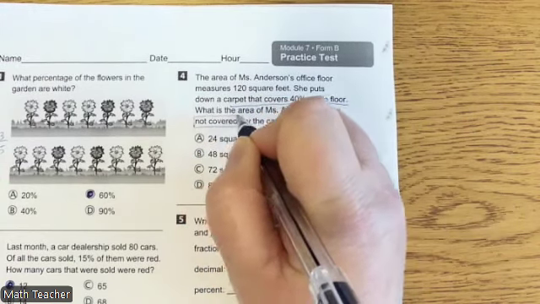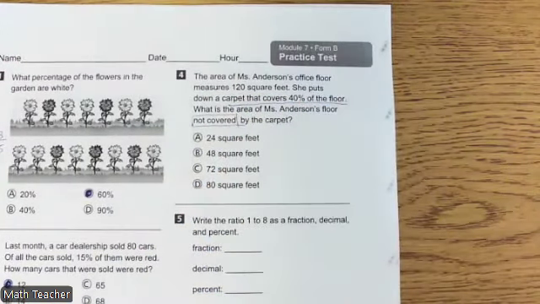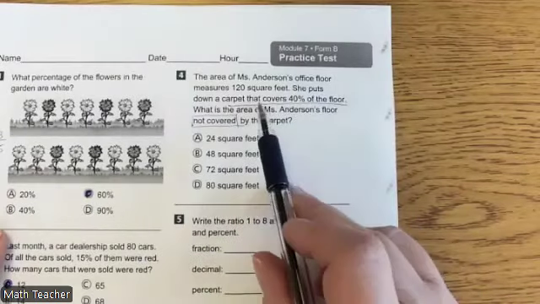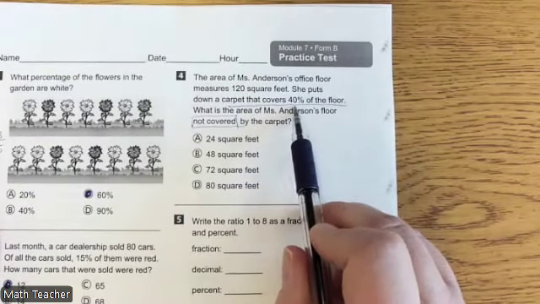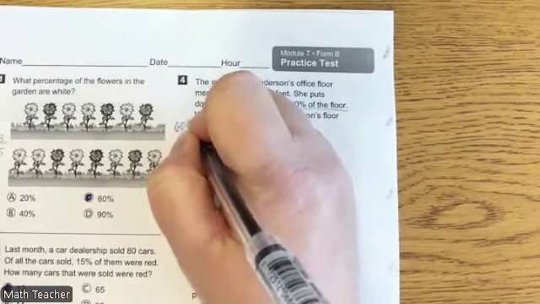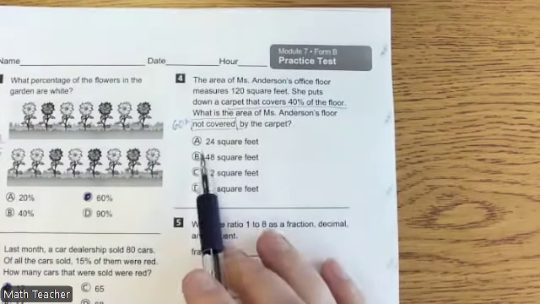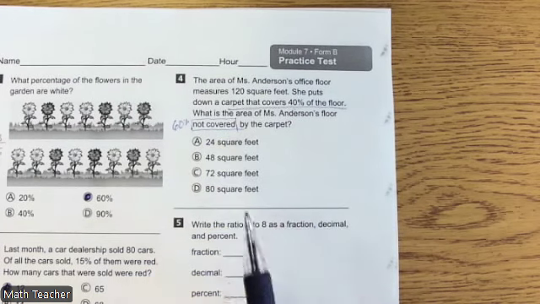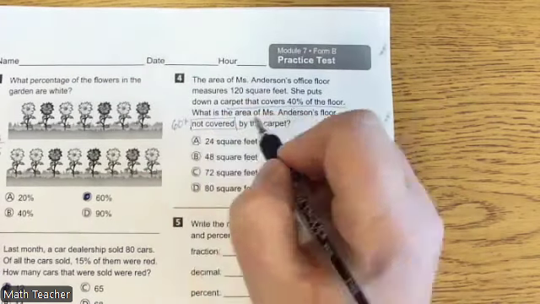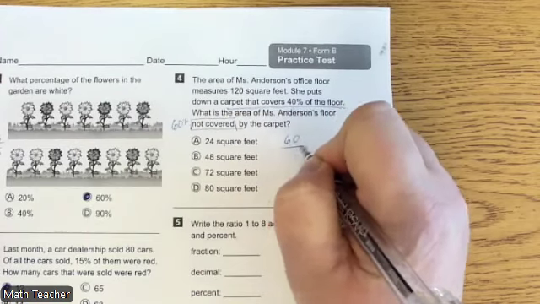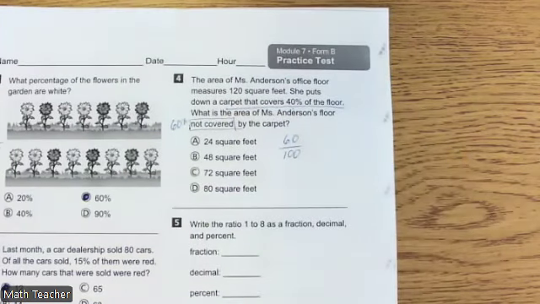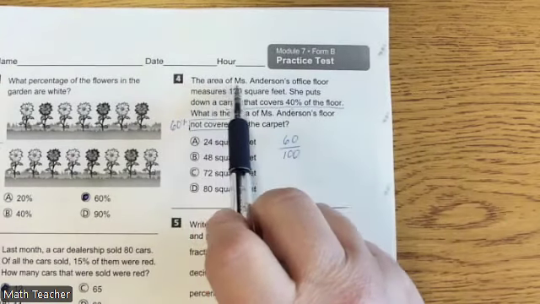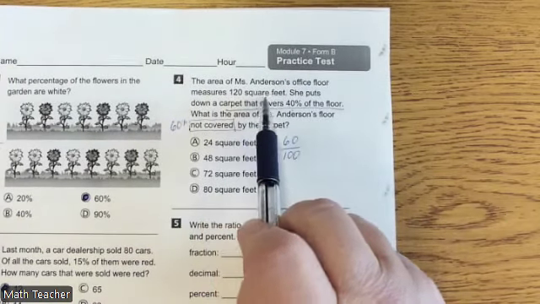So if I know that, obviously the floor is 100% that they're talking about. So the carpet covers 40%, which means that 60% is not covered. So the portion that they're asking us about is the not covered portion. Okay. So we want to know what is 60%. So we'll write 60/100, which is how we write 60% as a fraction. And then the entire area of the floor is 120 square feet.